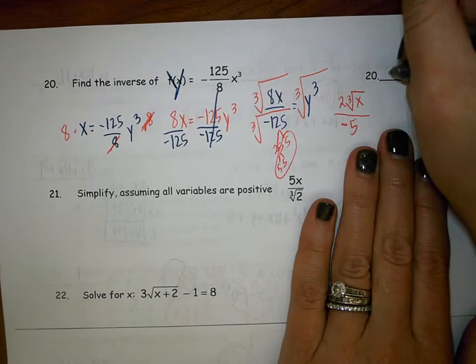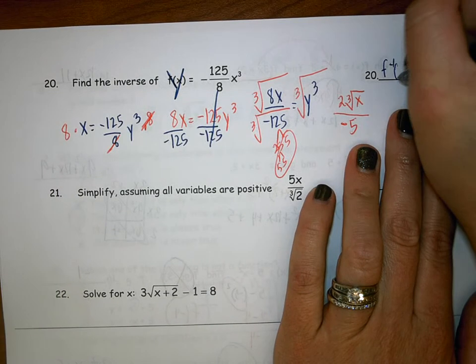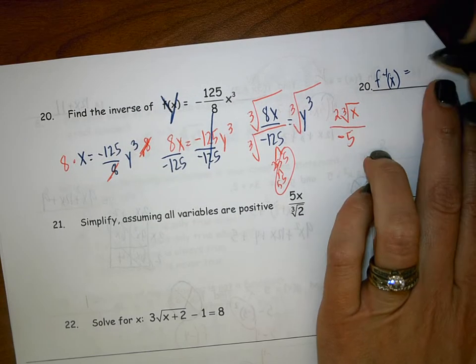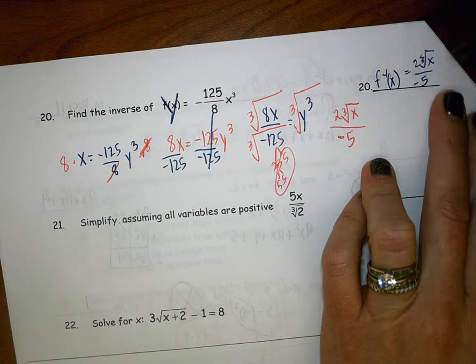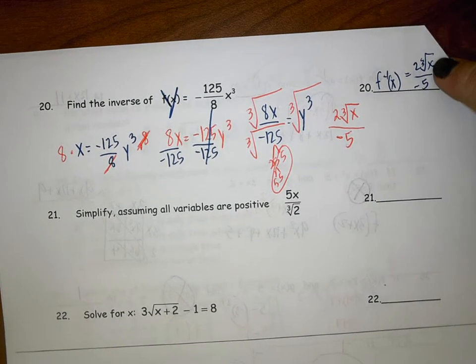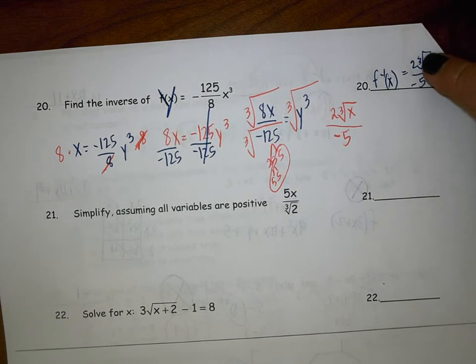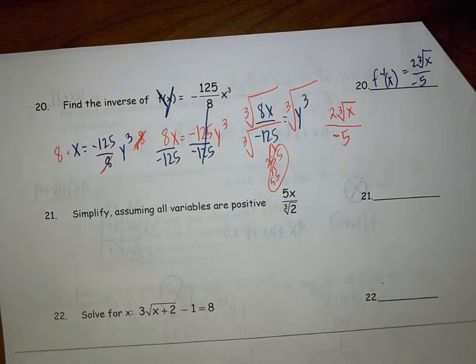So you have f to the negative 1 of x equals 2 cubed root of x all over negative 5. And whenever you have something on the top, like an x on the top, it can be on the top or they could pull it to the side. So I think on your answers, they pull it to the side. Are we good with 20?